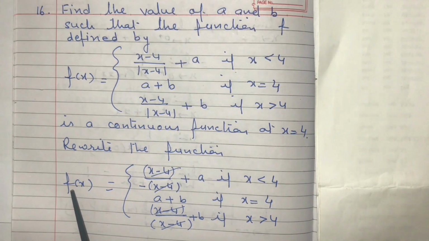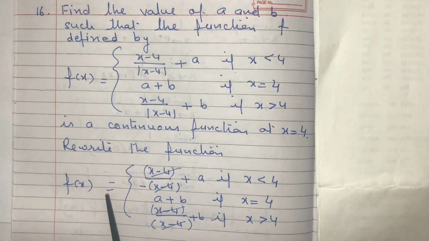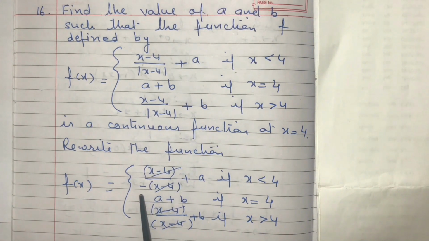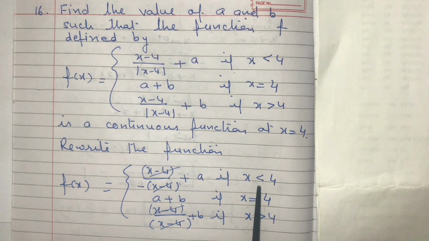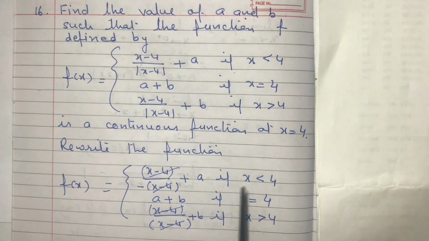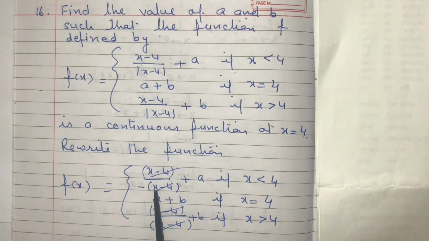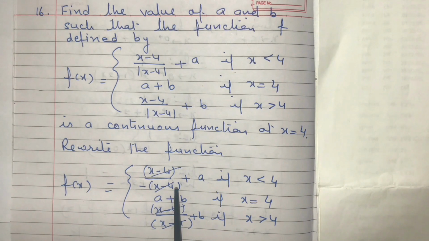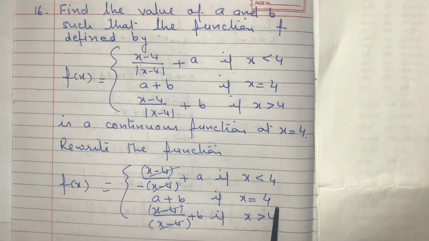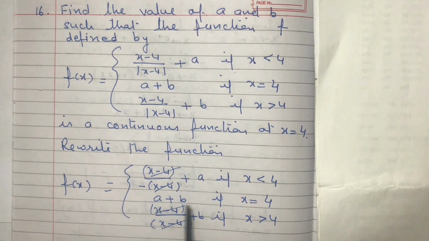So f(x) is equal to (x minus 4) upon minus (x minus 4) plus a if x is less than 4. जब x less than 4 होगा तो आपका mod of x minus 4 क्या बन जाएगा? Minus (x minus 4). If x is equal to 4, it has a plus b.